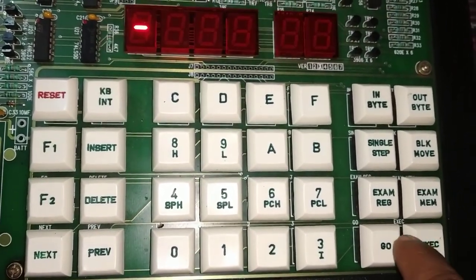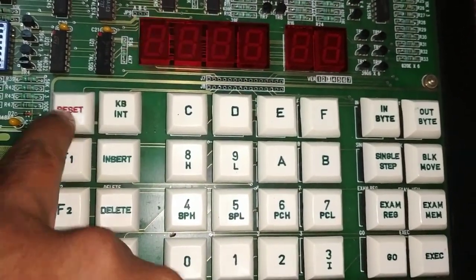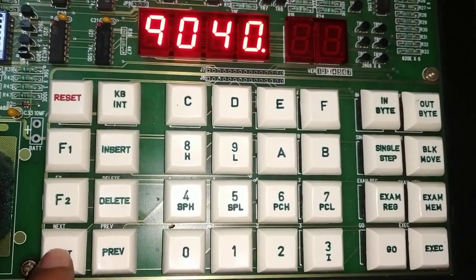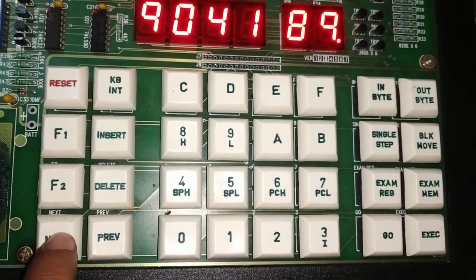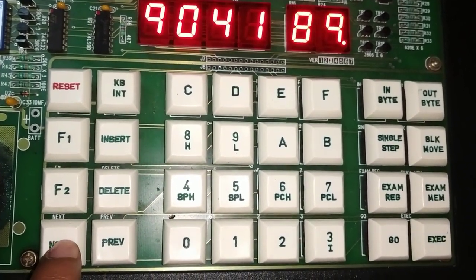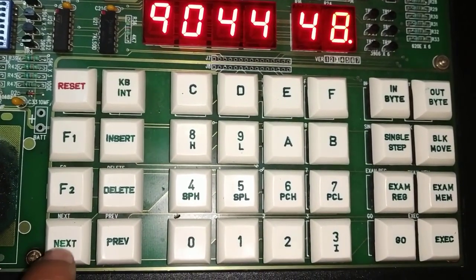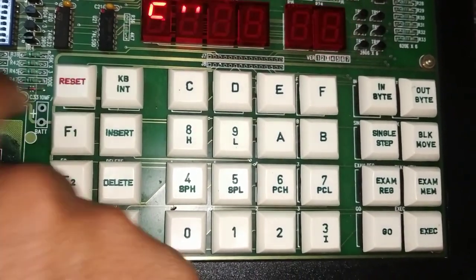So click execute, go 9000, execute, reset, exam memory 9040. Now here we are getting the output, that is first the count value, and then 89. We are decreasing the values: 89, 67, 56, 48, 13. Okay, we can try another one too.